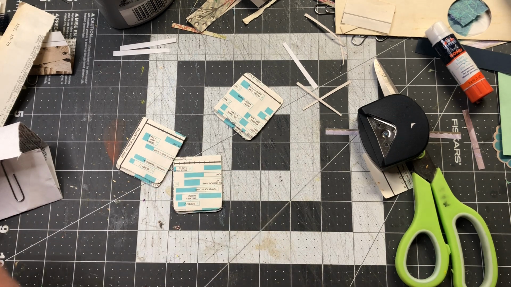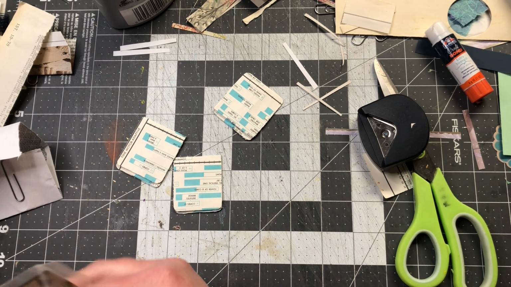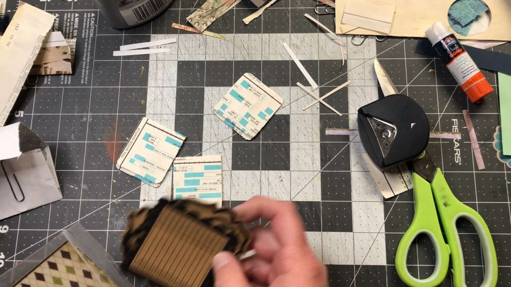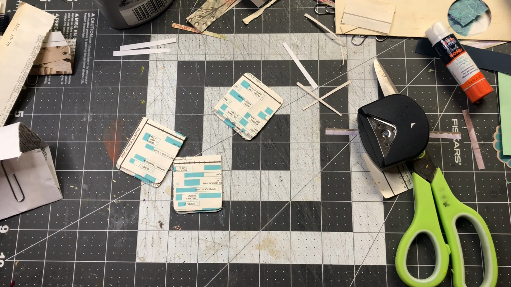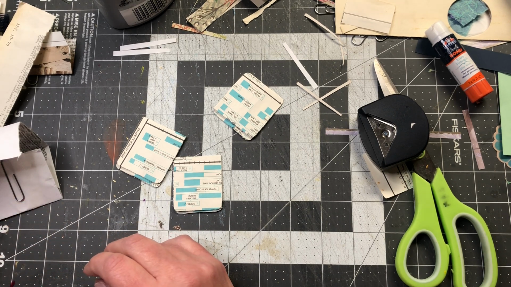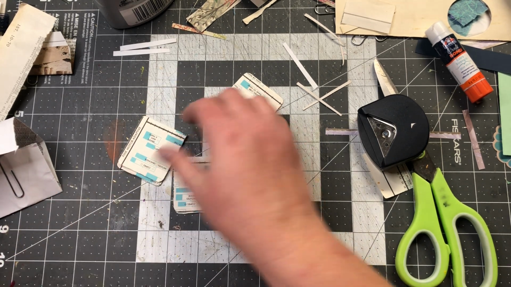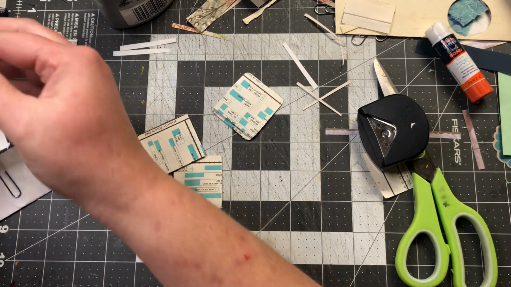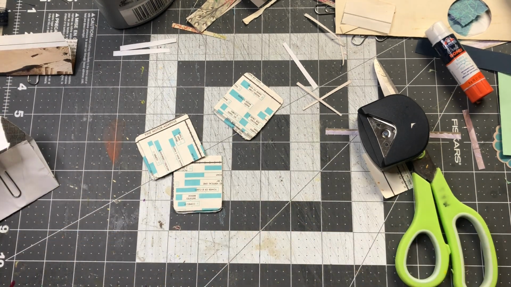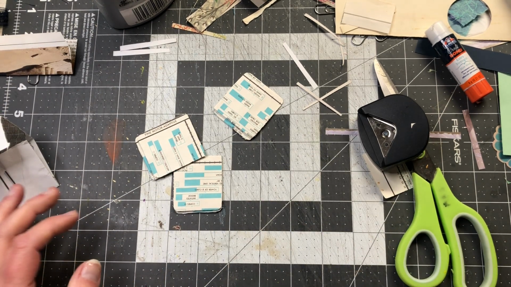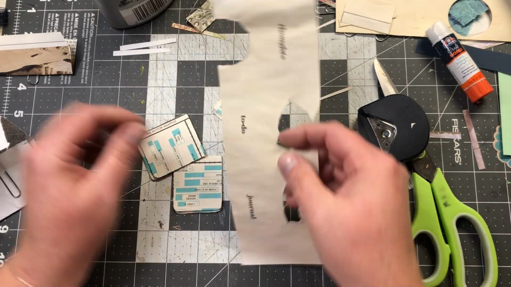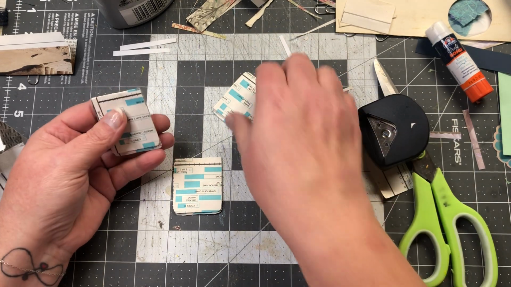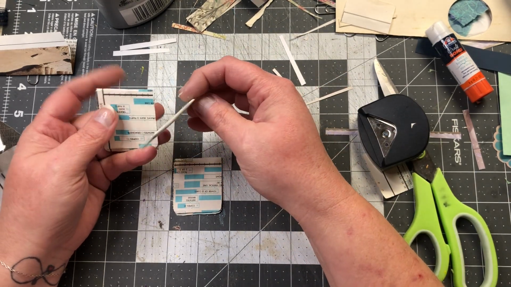I'm almost thinking and wondering. Those guys are too big. I'm almost thinking and wondering if we even need anything. I mean, I guess we could put some words on it, but the problem with the words is they kind of blend in. So I actually think I might just leave these alone.